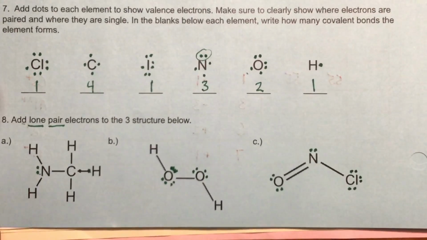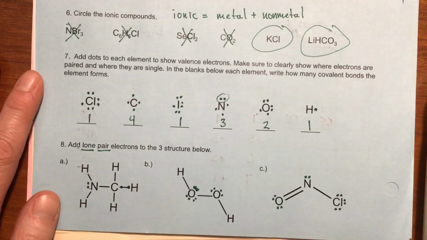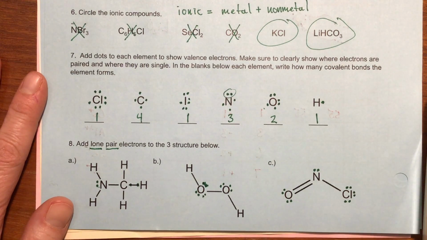Okay, so that is your foundation for drawing covalent molecules, and in my next video I'm going to show you how to do that.